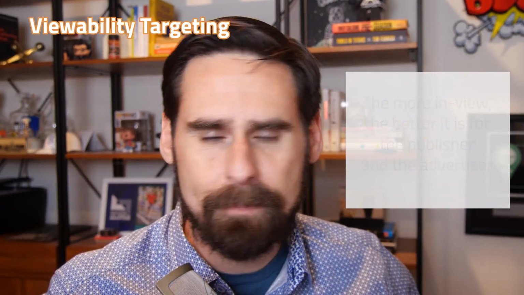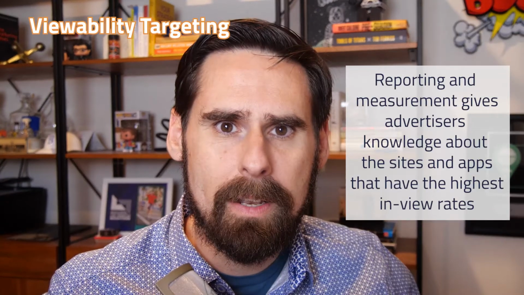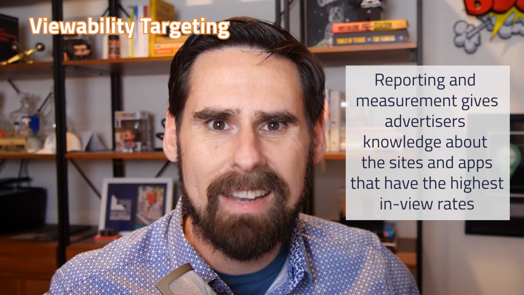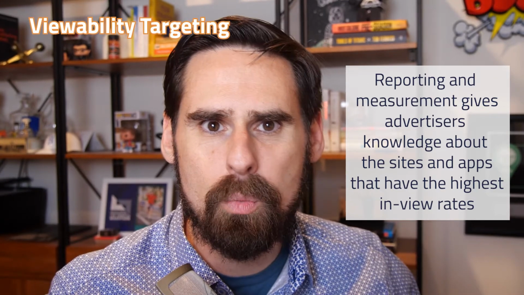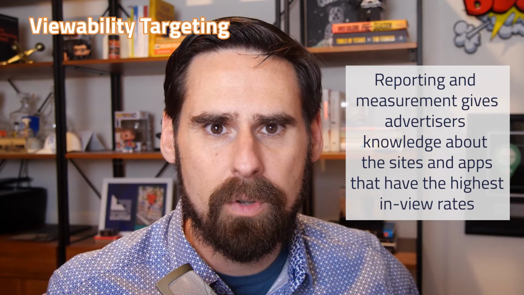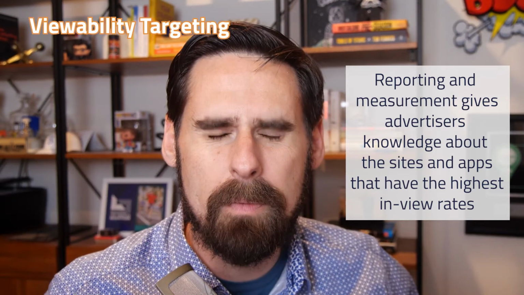Reporting and measurement on this gives advertisers knowledge about the sites and apps that have the highest in-view rates. So further, contextual targeting companies allow advertisers to exclude ads that don't have minimum viewability metrics.